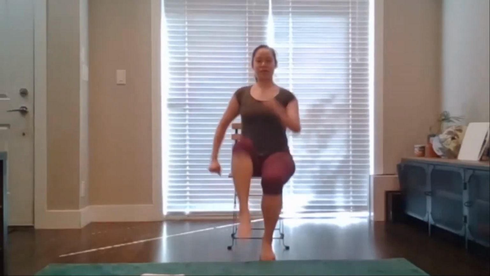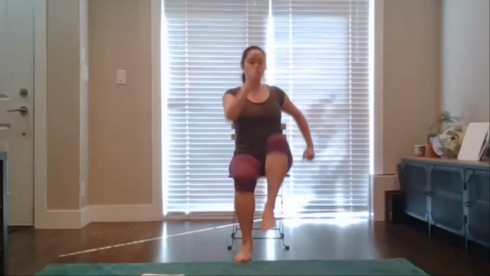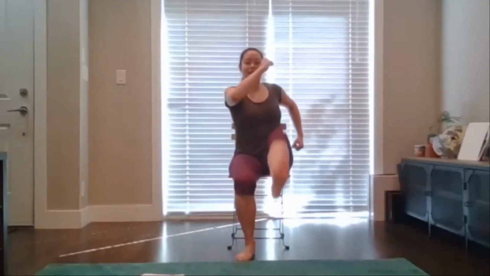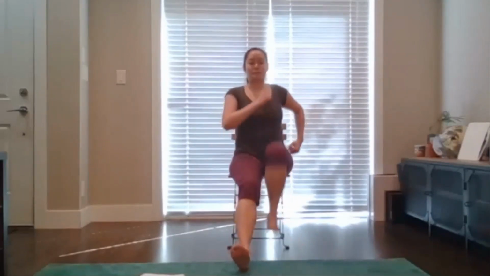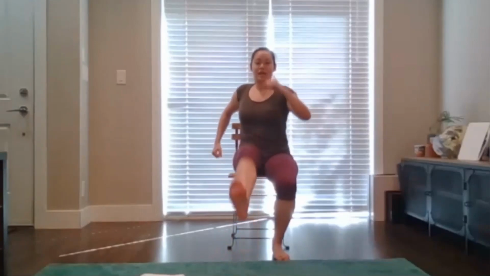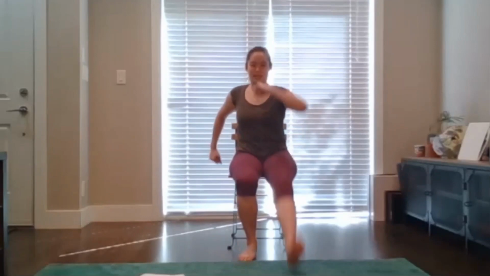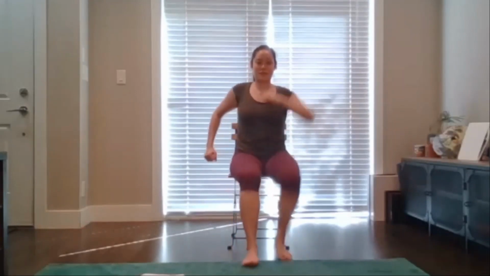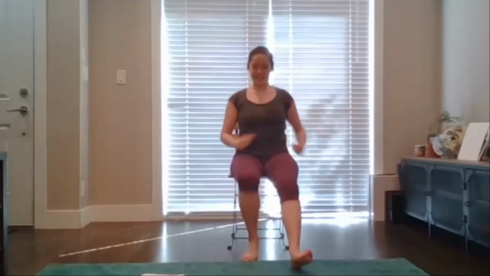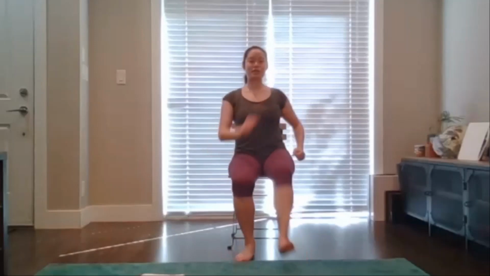We're going to keep this marching pattern going, except this time, as we're marching, we're going to go heel, heel, back, back. So you're going to tap your heels forward and come back. Heel, heel, back, back. Switch legs. Heel, heel, back, back. Heel, heel, back, back. Sitting up nice and tall as we're doing this.